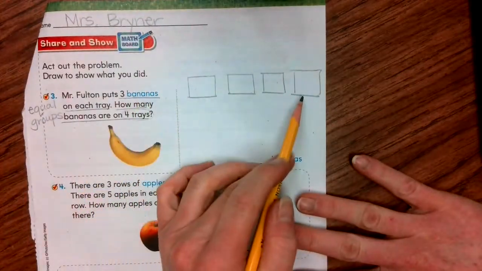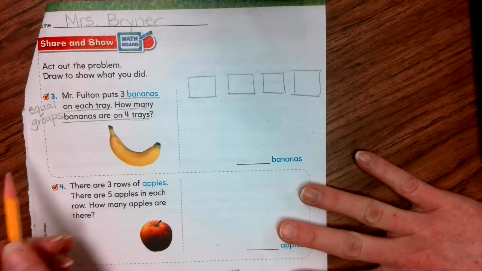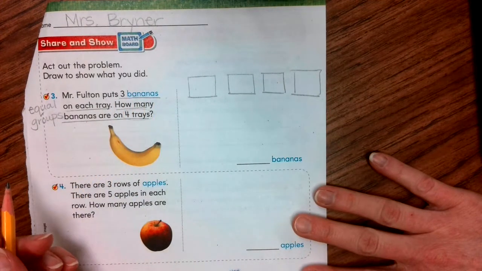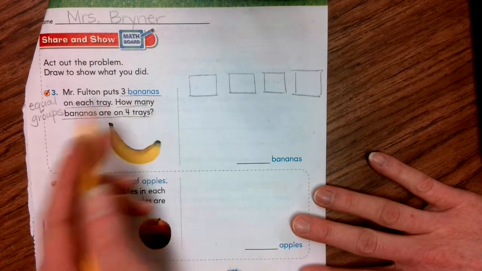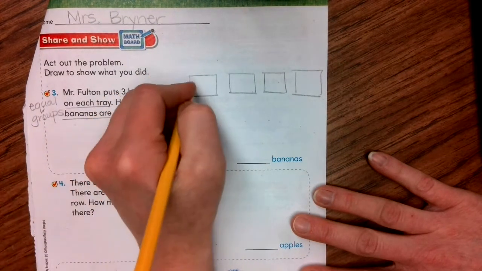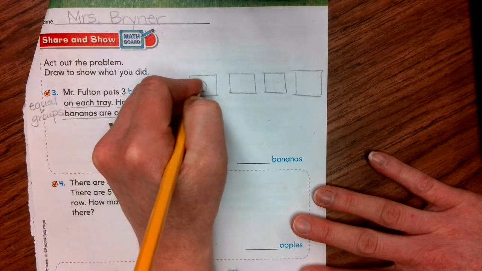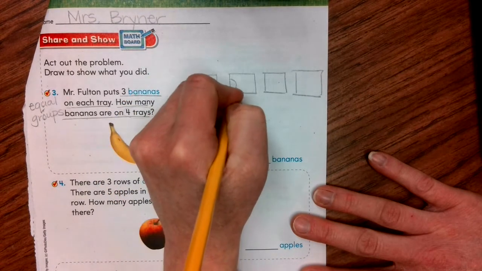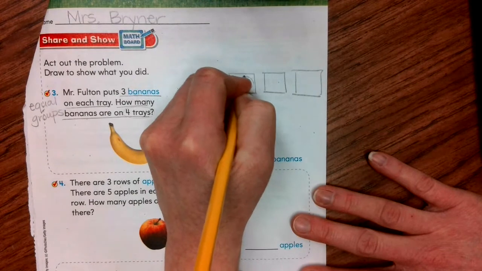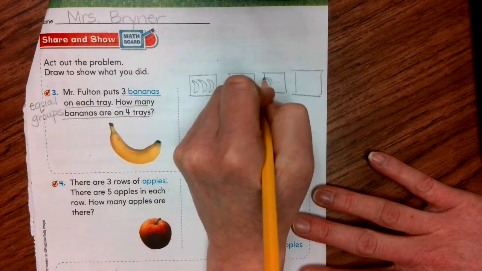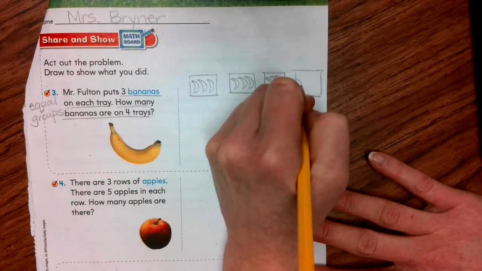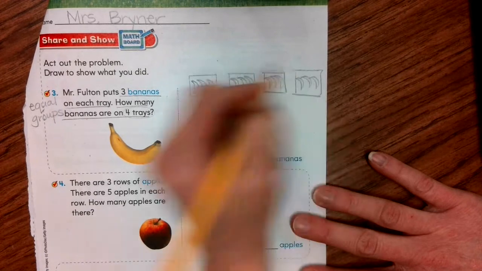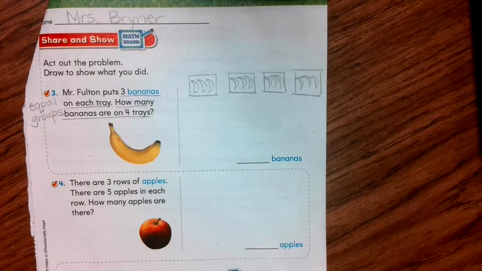So I have my 4 trays here. And how many bananas do I need to put on each tray? Well, I need to put 3 bananas on each tray. So go ahead and do that. Okay. So I have 3 bananas on each tray.